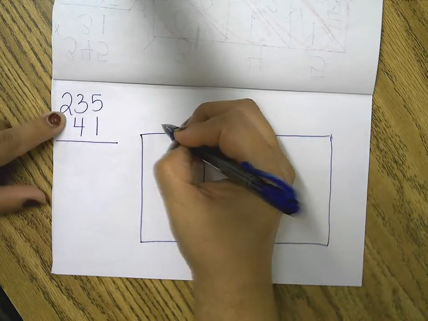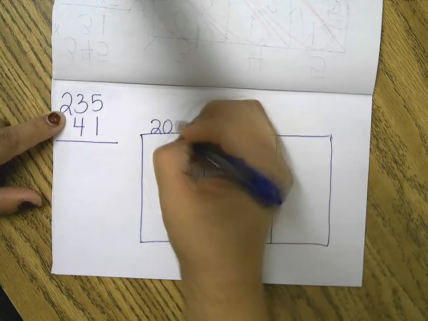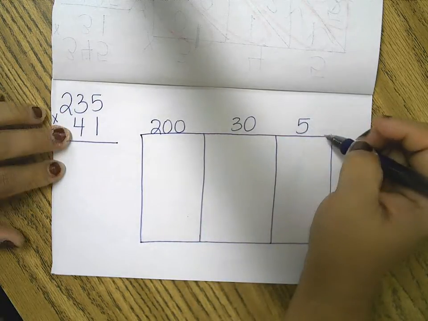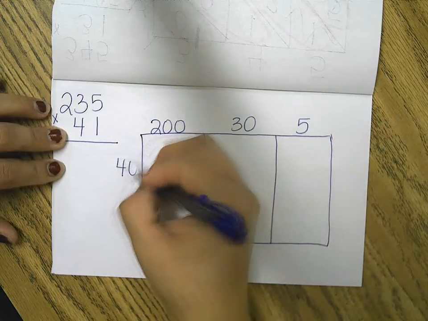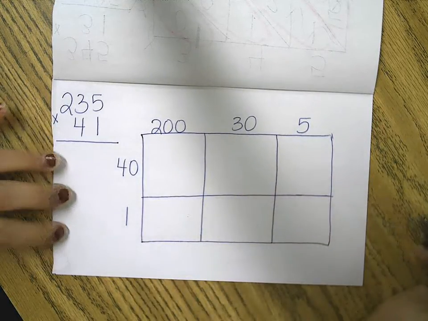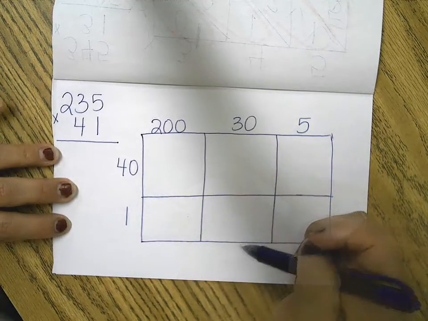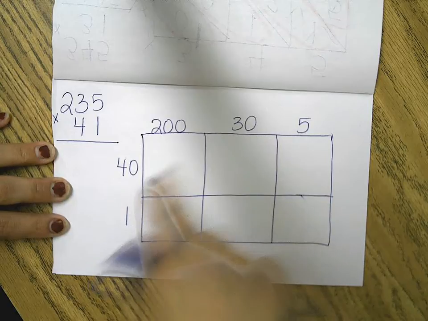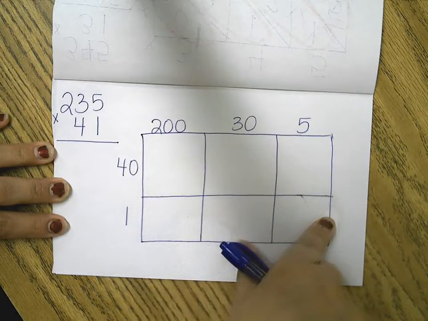So this 235, I would write 230 and then 5. And then I would write 40 and then 1. Okay? Same thing, same concept, no broken window though, because we're finding out the area of this.